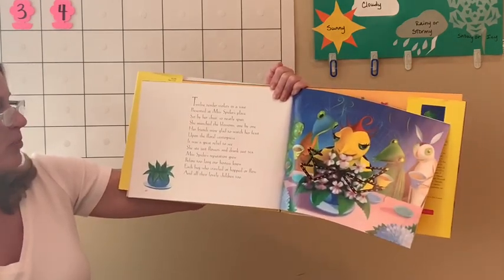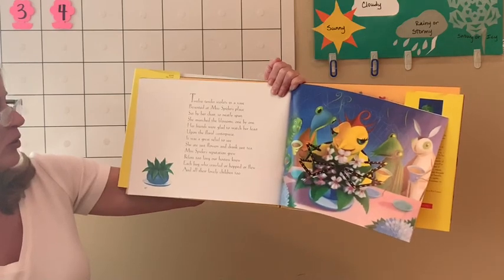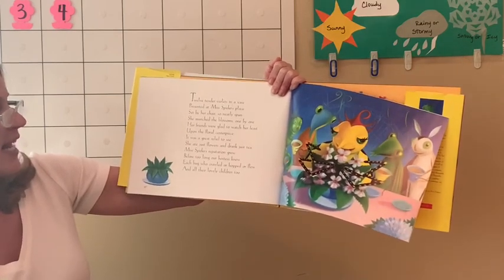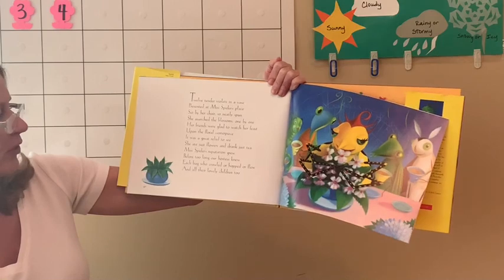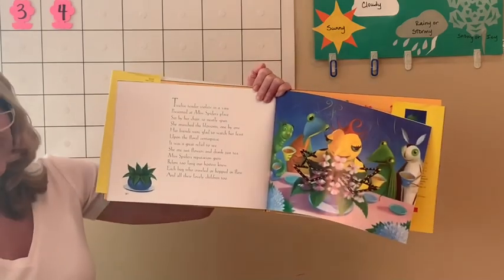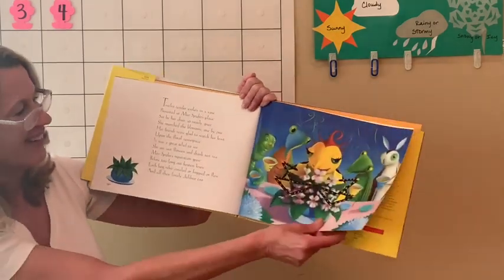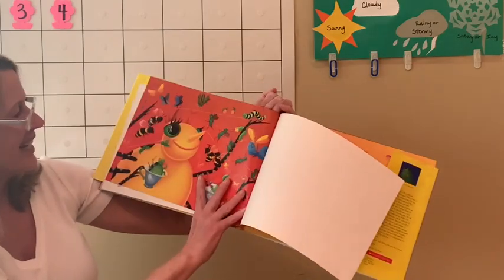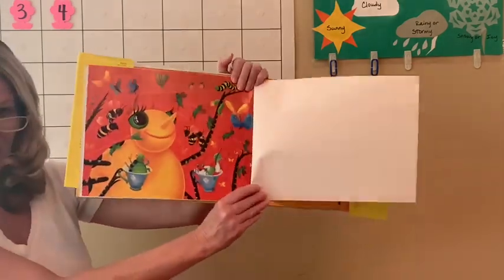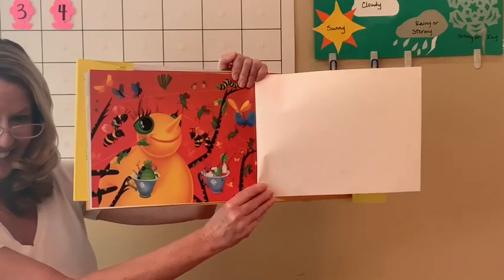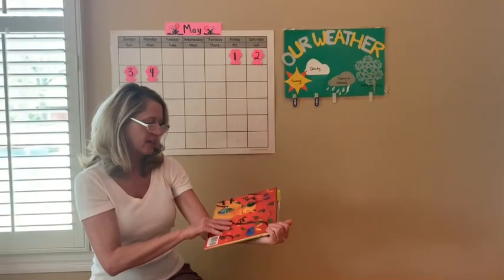Miss Spider's reputation grew. Before too long, our hostess knew each bug who crawled or hopped or flew, and all their lovely children too. Oh, they learned that she was nice. Look, she's got so many bug friends now. Such a great book. I love that book.